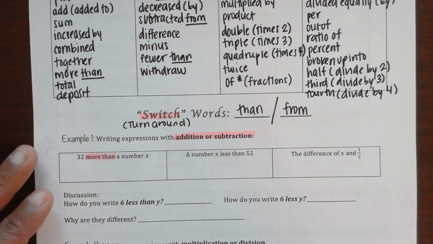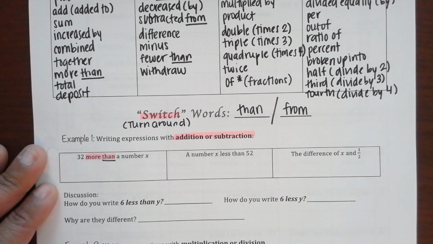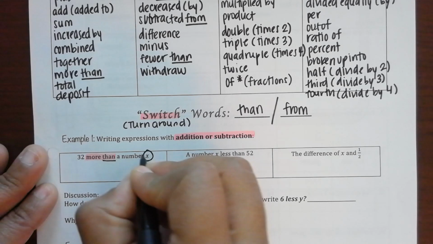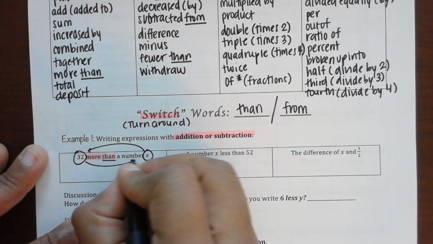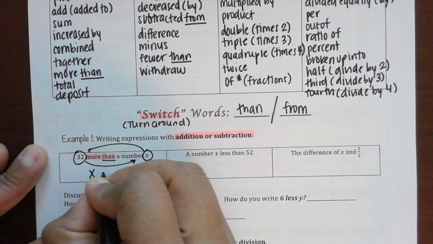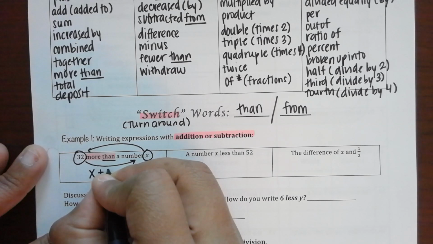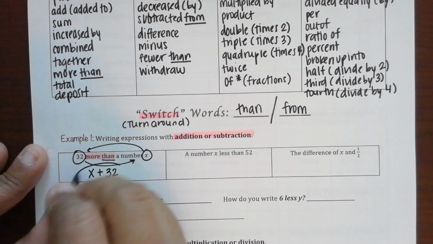X. That than on that more tells me to switch it, right? So what's in the back goes where? To the front, and what's in the front goes where? So what should come first? X, then plus 32. Sorry if you're saying it, I couldn't hear you because of the air conditioner. It's not you, it's me.